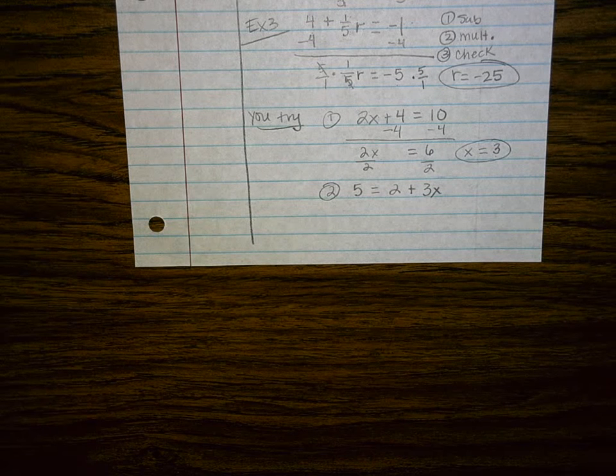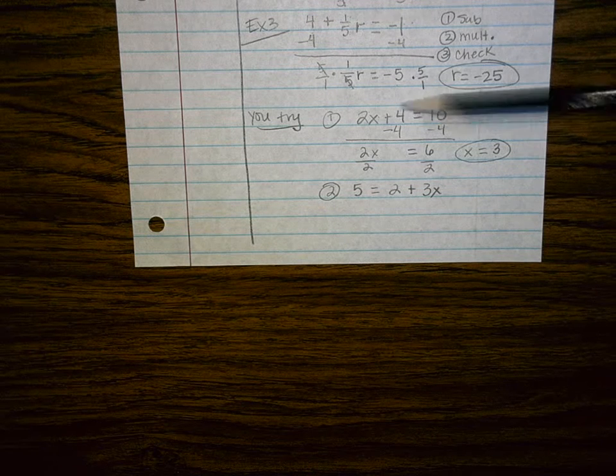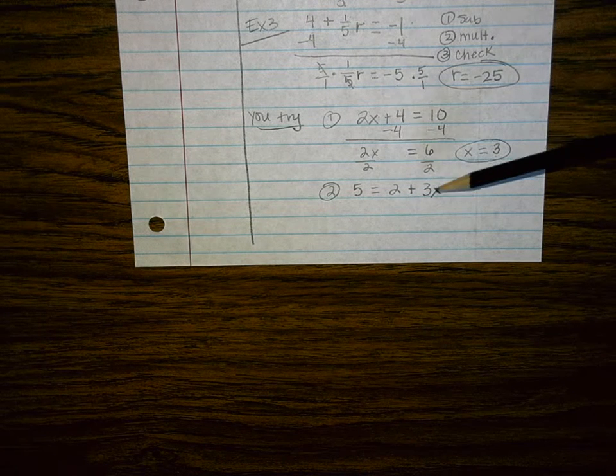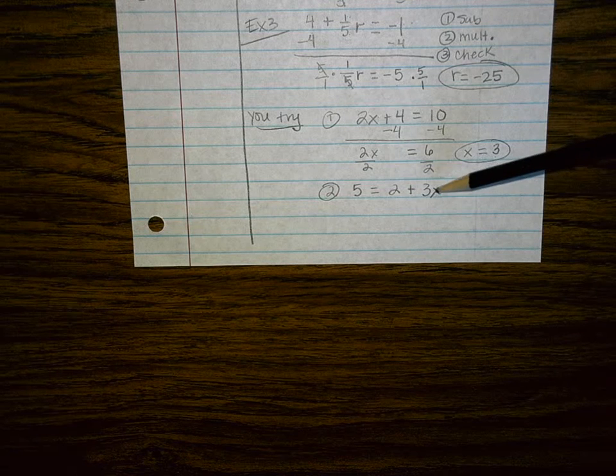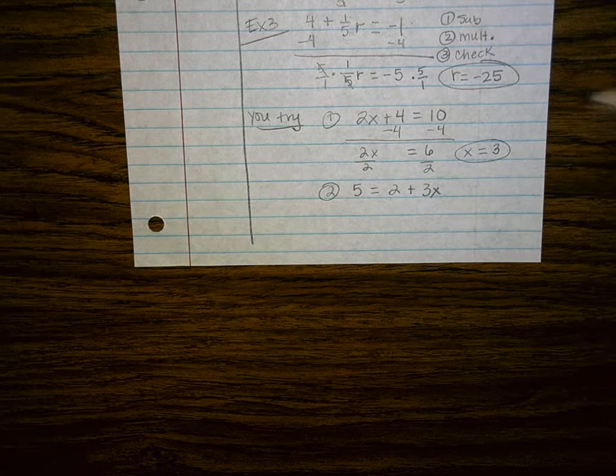Okay, what do you guys think it is? 0. Oh, I heard some zeros. I heard some ones. If you plug in 0, would that work? No, it'd be 5 equals 2, which isn't right.